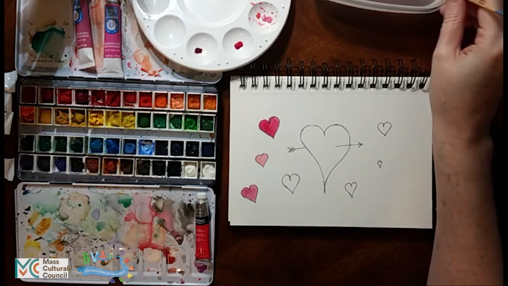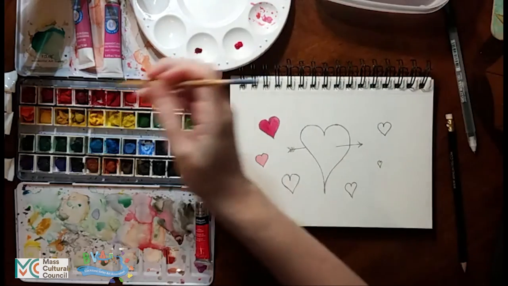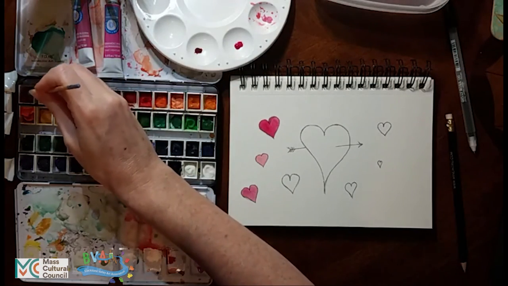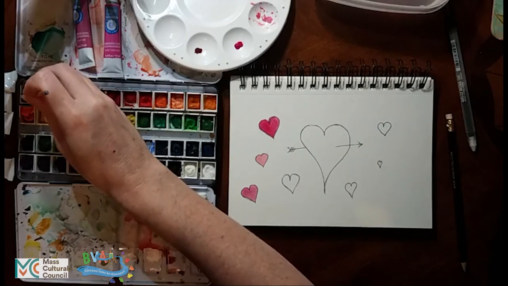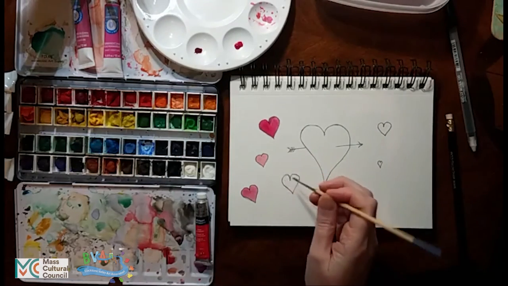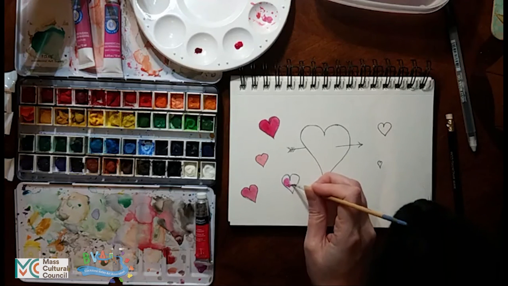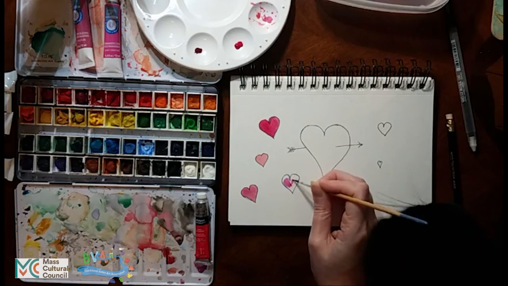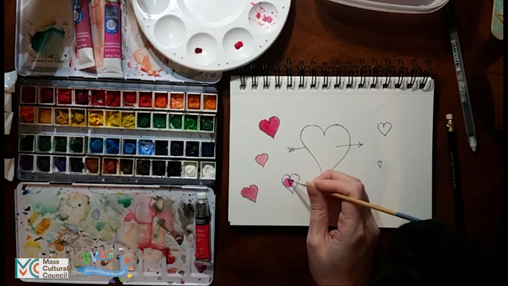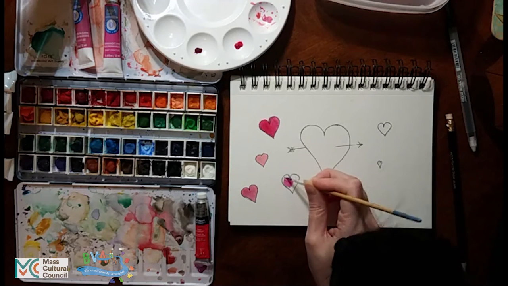And just as a comparison to show you, if I try to do this Phoenix Rose, which is the top left rose here, and we'll do that over here. I mean, it might be more pink, but it's also a bit more purple.